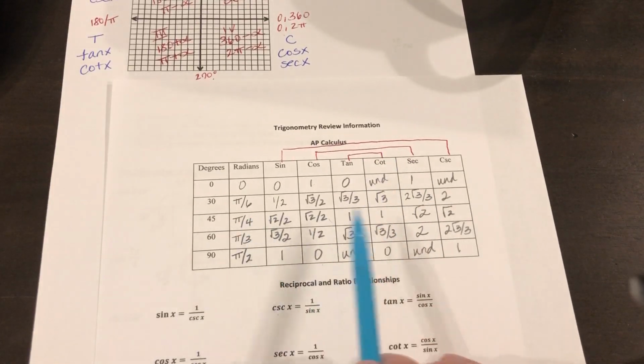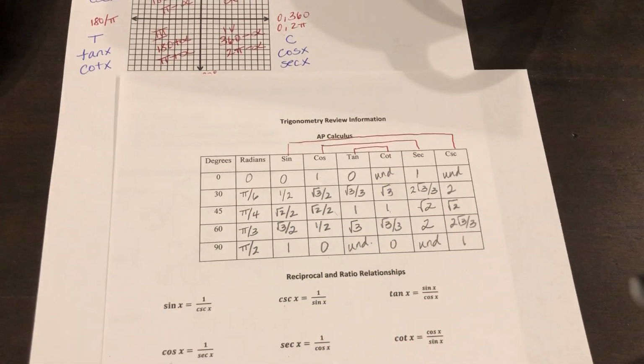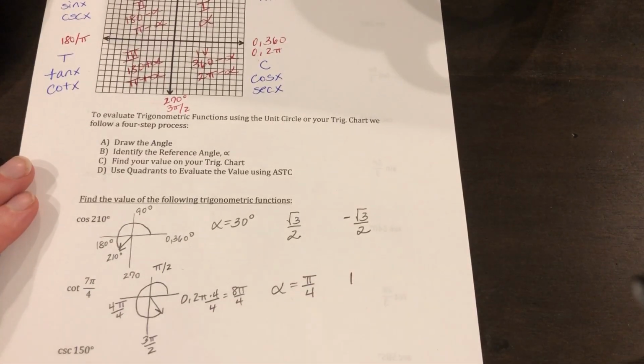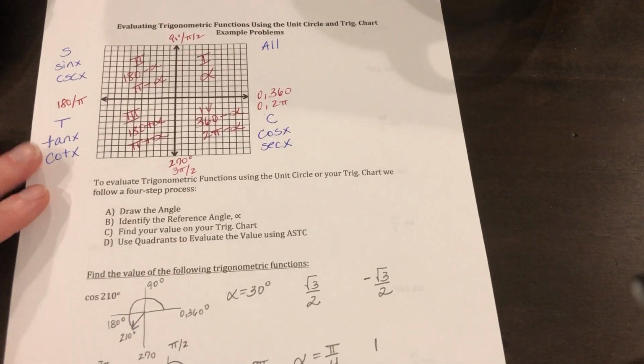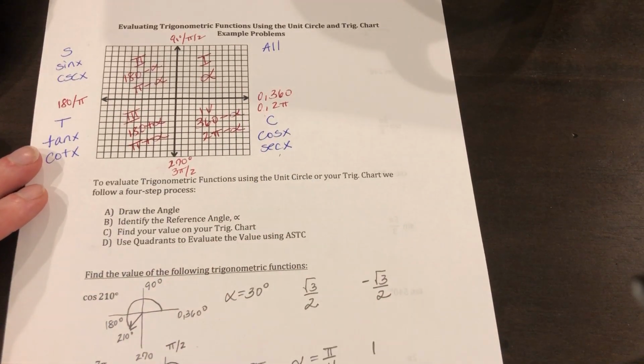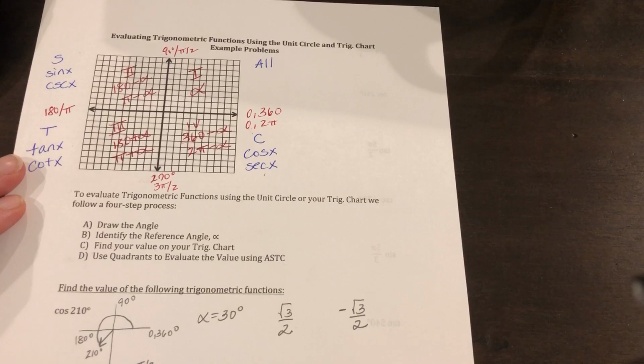Cotangent of pi over 4 is 1, so I'll write the 1. And then the only things that are positive in quadrant 4 are cosine and secant. Cotangent is not one of those, so it's going to be negative. That's your answer, negative 1.